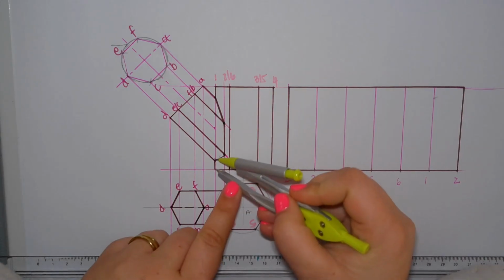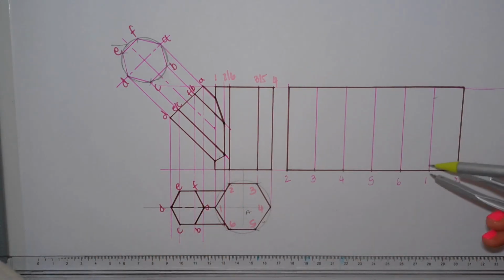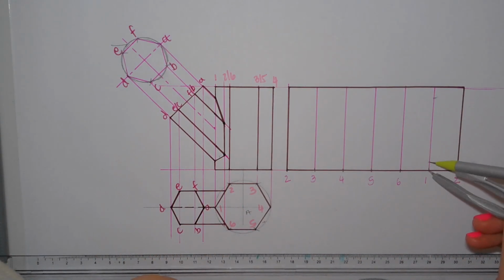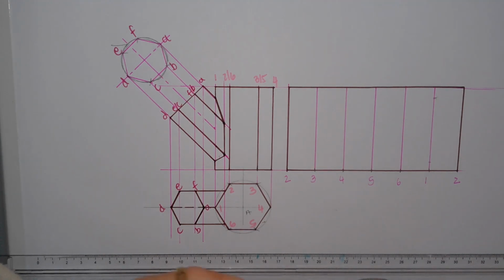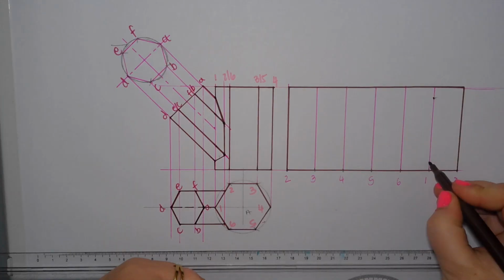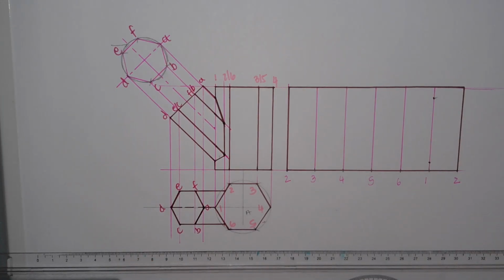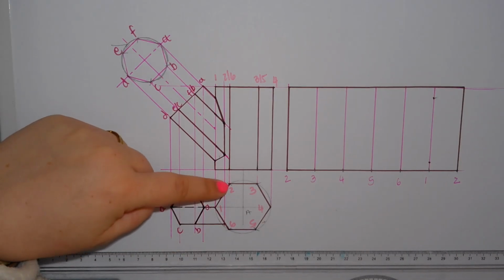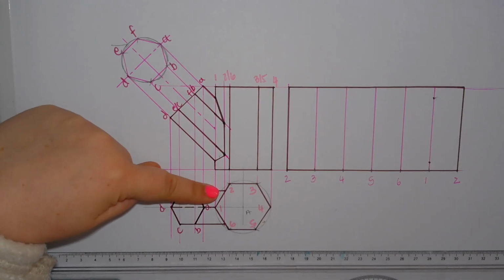I'm then also going to measure the bottom one. It should be more or less the same. Then I have 2 marks on line 1. Okay. From line 1 or corner 1 to corner 2, there is another piece penetrating the main pipe.